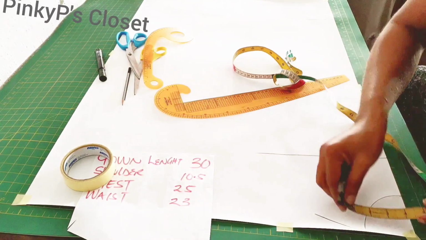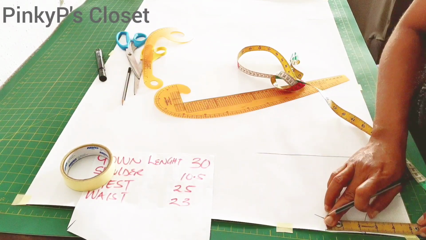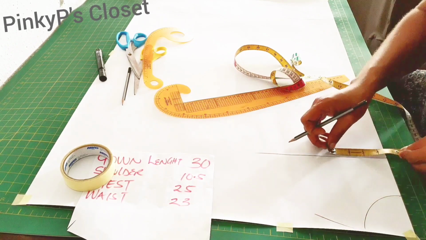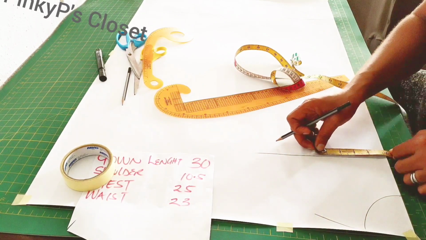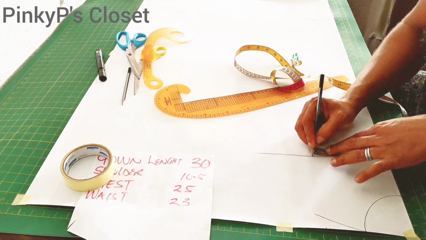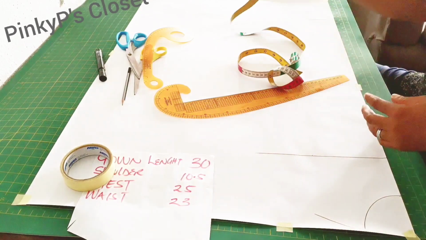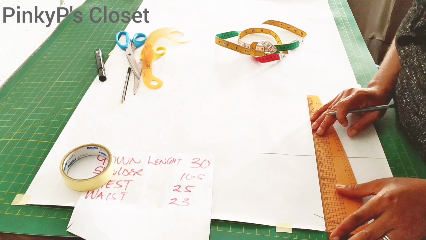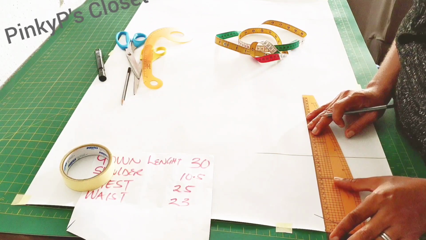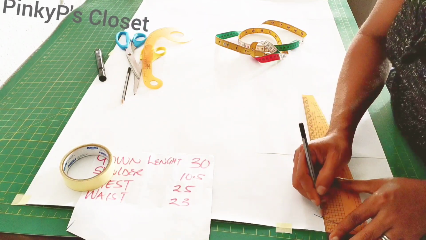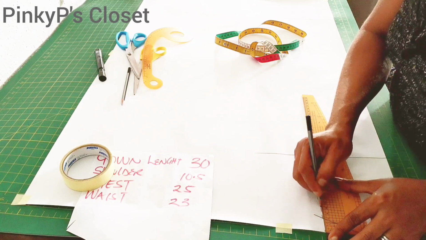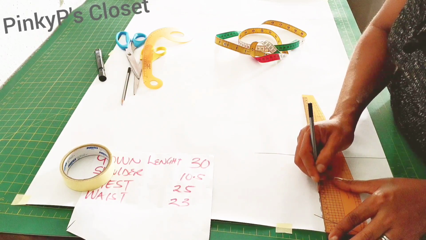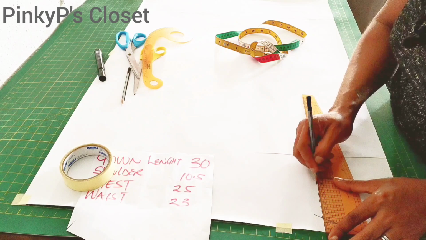Still on this place, I'll measure my shoulder measurement and transfer it to my chest line so that I'll be able to mark out my armhole curve. Remember this line, I said bring it down with a dotted line because it's not actually important to me.